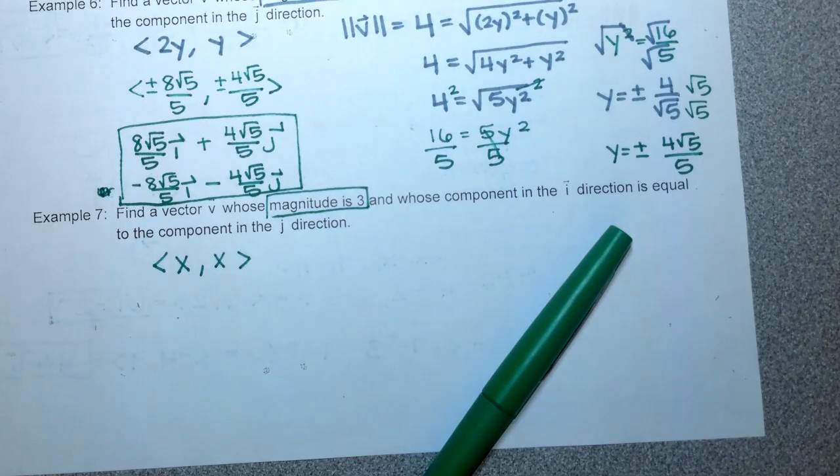Why don't you go? What'd you get for your equation? Make sure you write both answers in linear combination form.